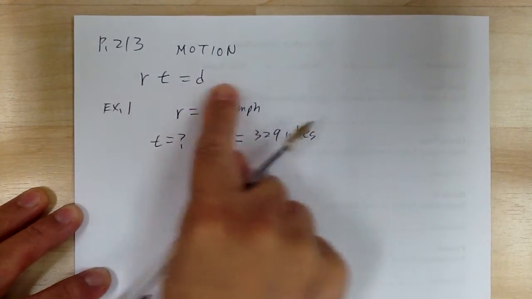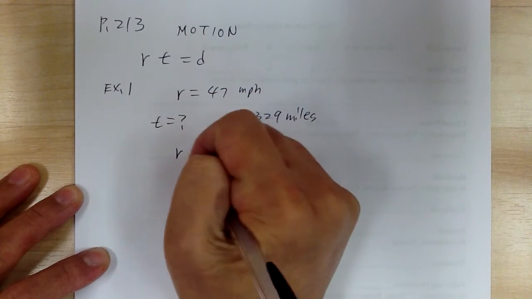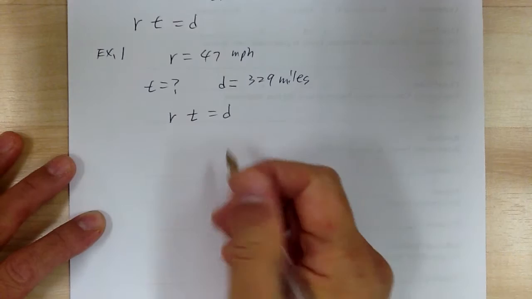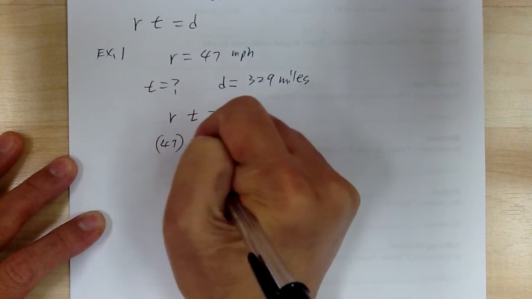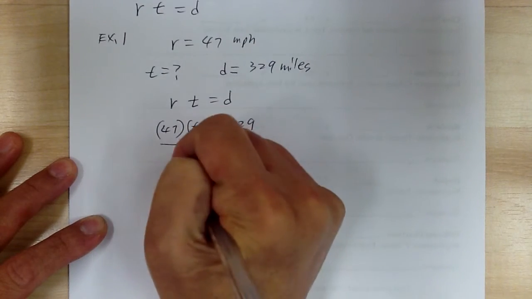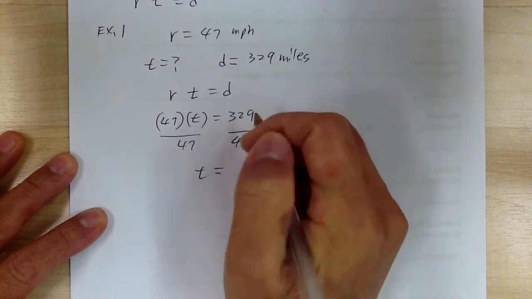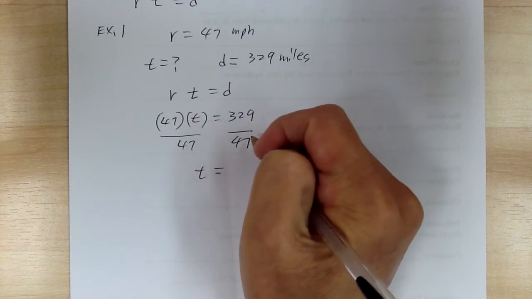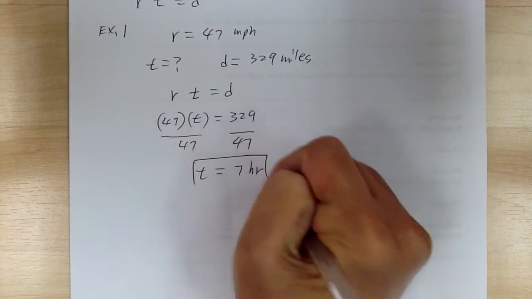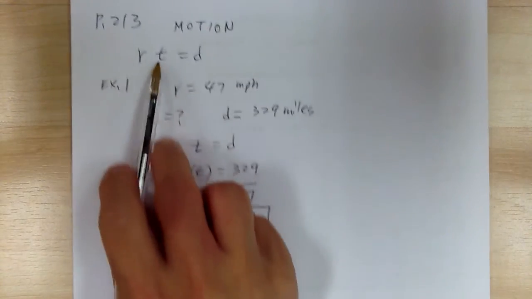Okay, so again, you use the formula. You always start with the equation, right? R times time equals distance, and you substitute whatever you know in here. So 47 times time equals 329, and you divide by 47, so T equals, you can get your calculator and work it out, it would be 7 hours. This is just to give you an example of how to use the formula.